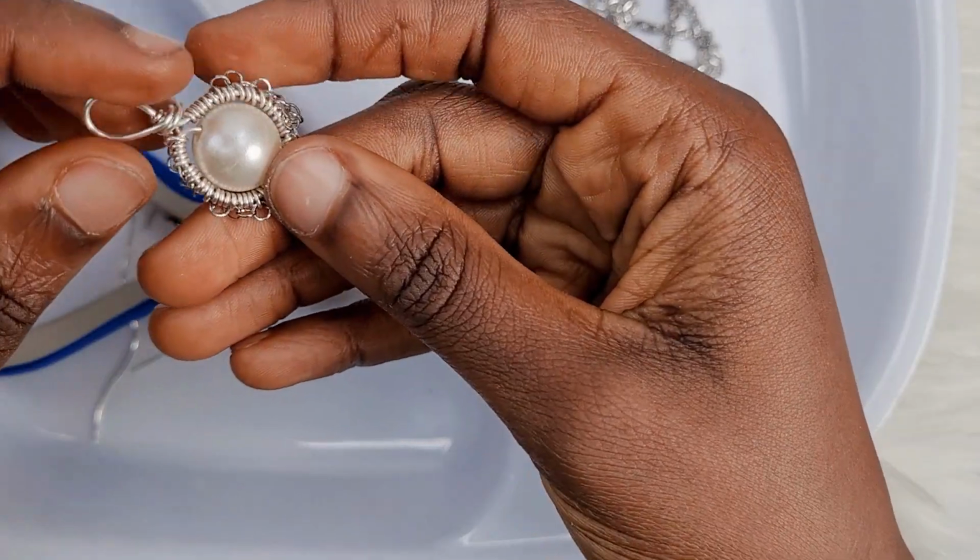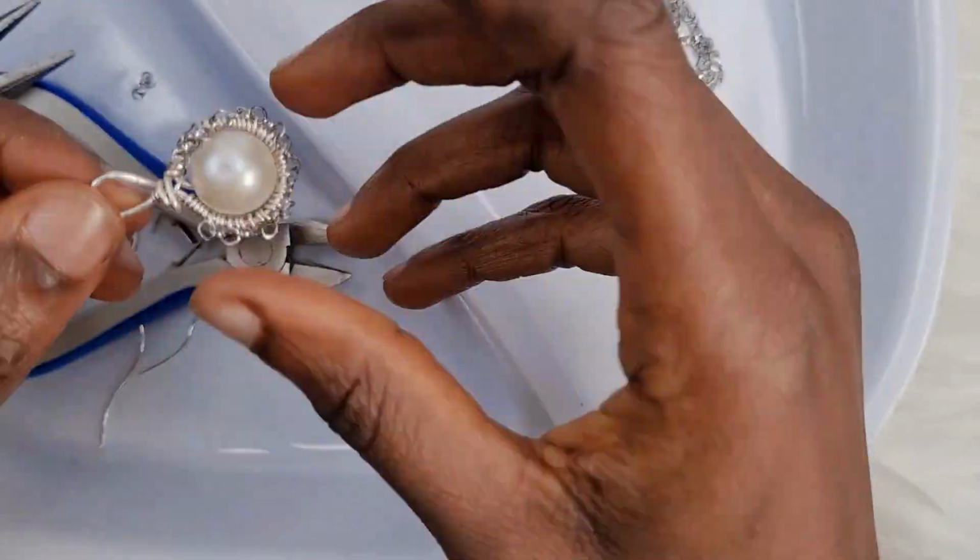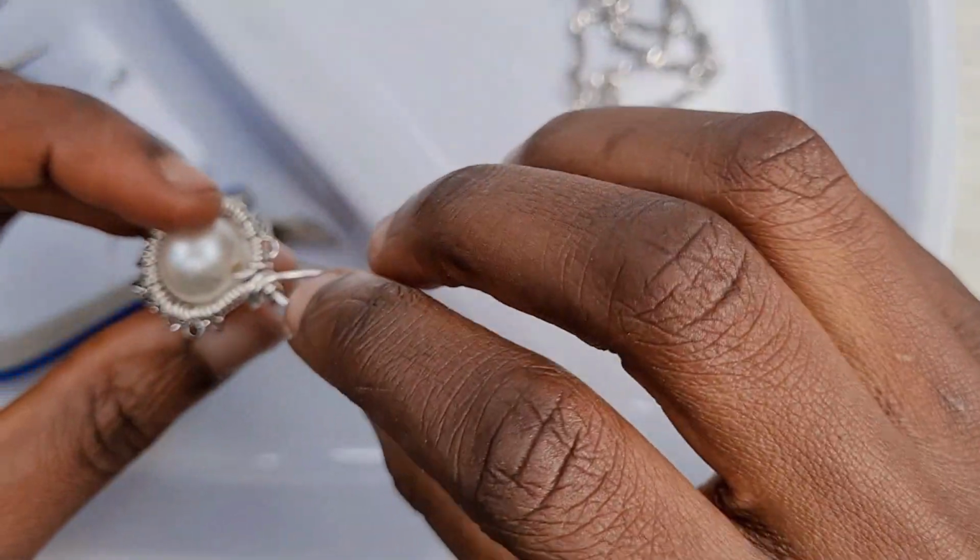In today's class, I'll be teaching you how I came up with this beautiful and unique design of pendants.